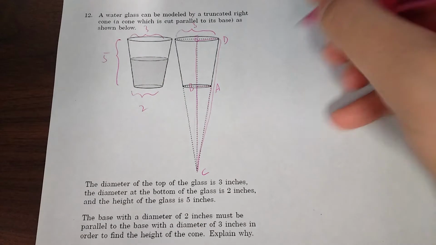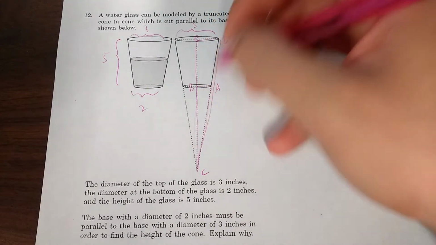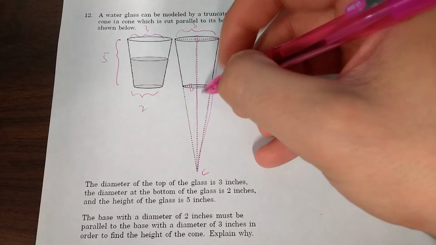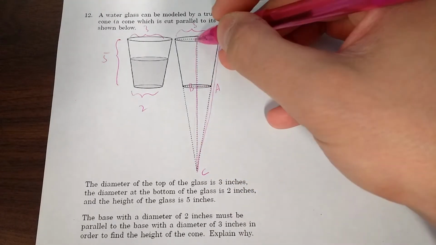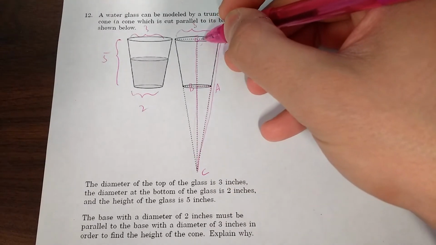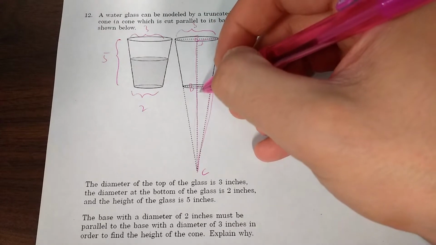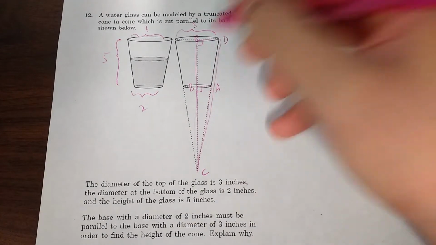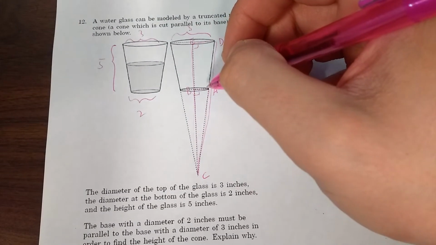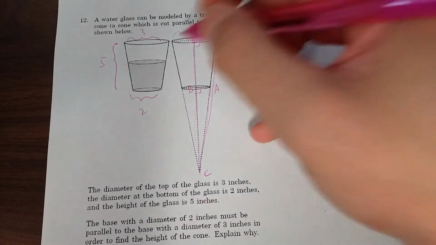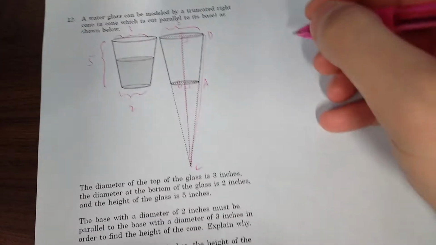DEC. Okay, and if these two triangles have to be similar, then that means that the angle ABC and angle DEC have to be congruent. And if these two angles are congruent, then that means that these two sides are parallel, that these two lines are parallel. Okay, so let's write that down.